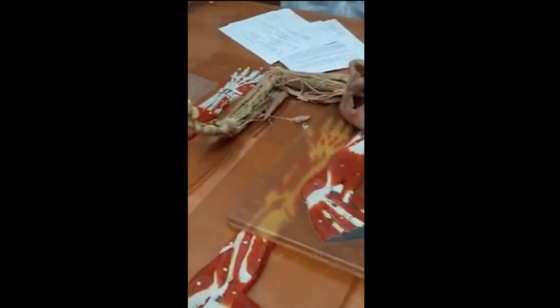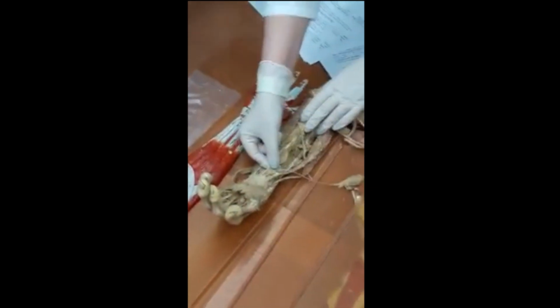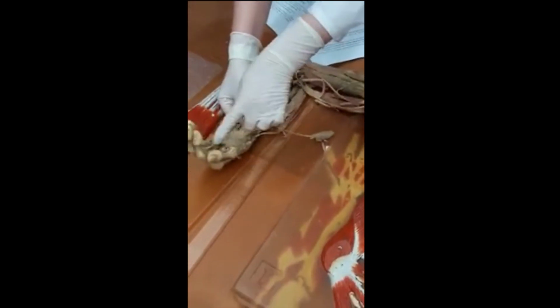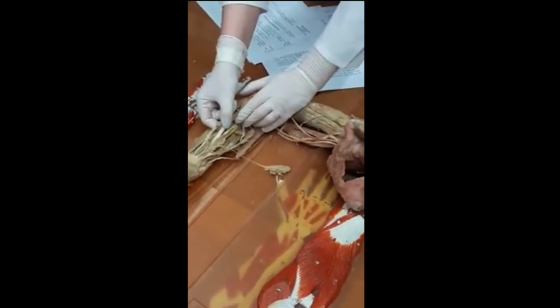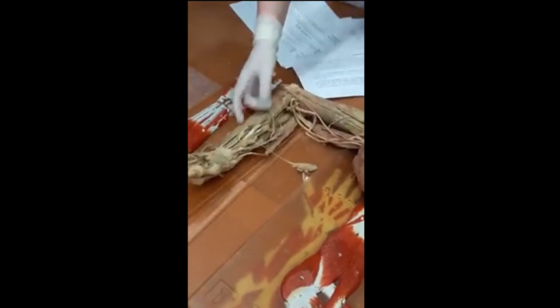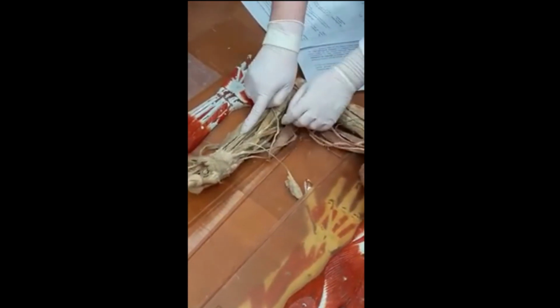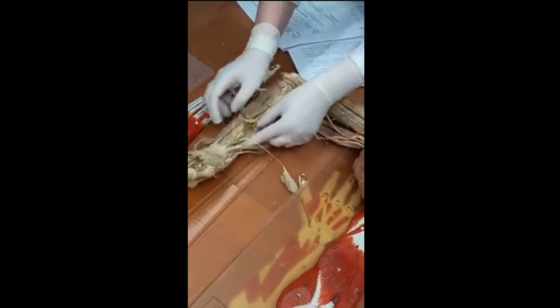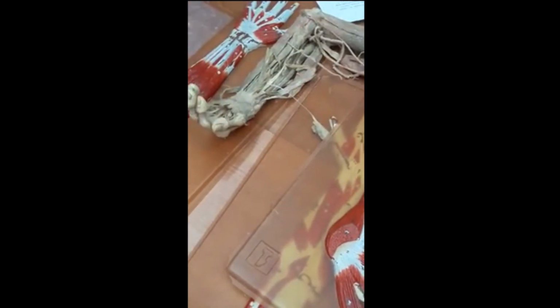The second layer has 1 muscle. This is musculus flexor digitorum superficialis. 1 muscle in the second layer. The third layer has 2 muscles. Musculus flexor digitorum profundus. This is superficial, this is profundus. And what's this? Look. Flexor pollicis longus.